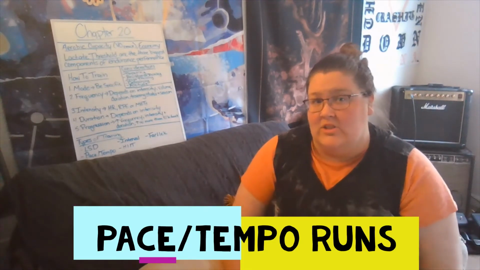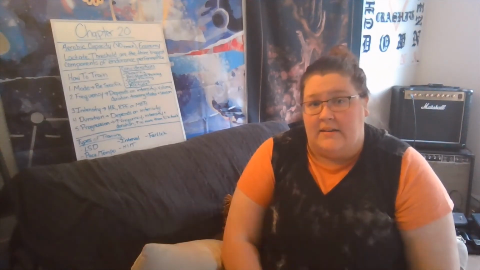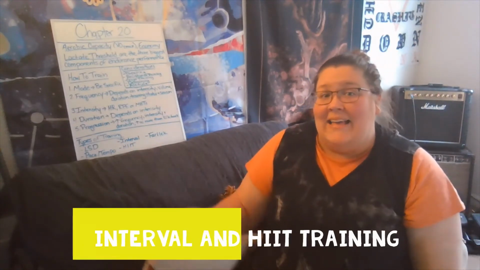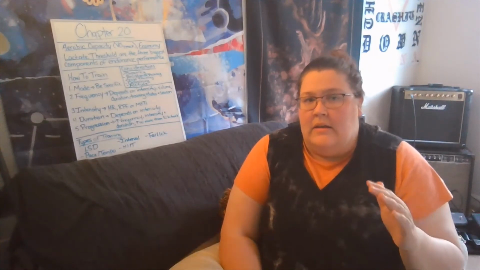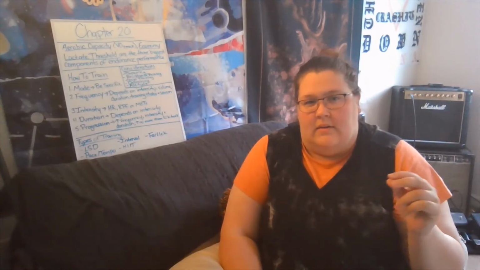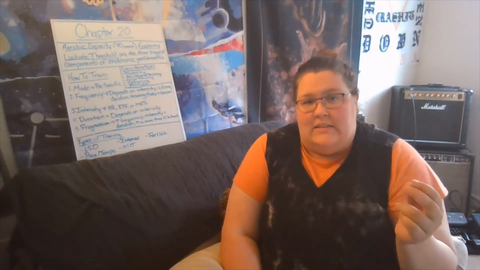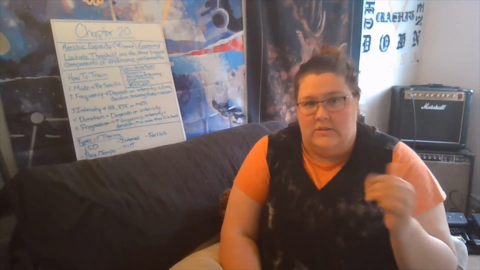Next, you have pace/tempo runs. This is going to play a lot with that running economy and the lactate threshold. So you are going to run at your race pace for various lengths and periods of time. Next, you have interval training and high intensity interval training. These are both based off of intervals, which makes sense. However, high intensity interval training tends to be more of a mix of cardiovascular and anaerobic resistance style training, where interval training tends to be an interplay between your rest and work sessions.